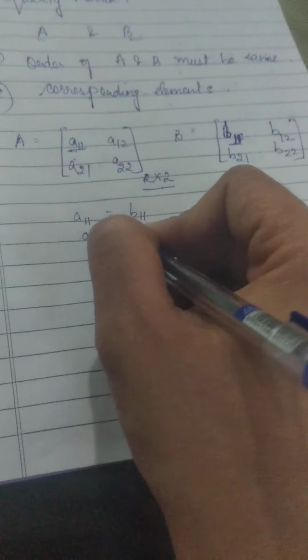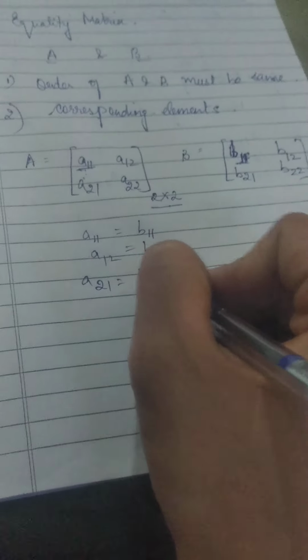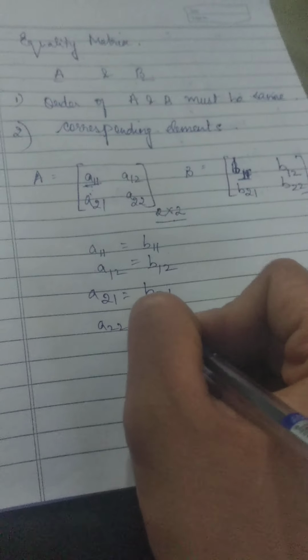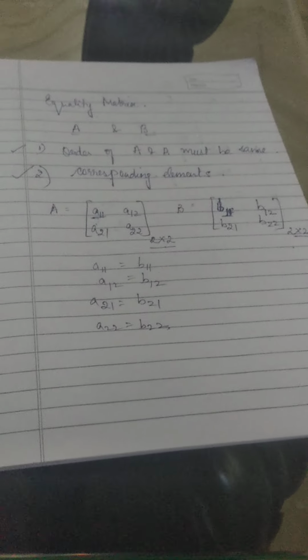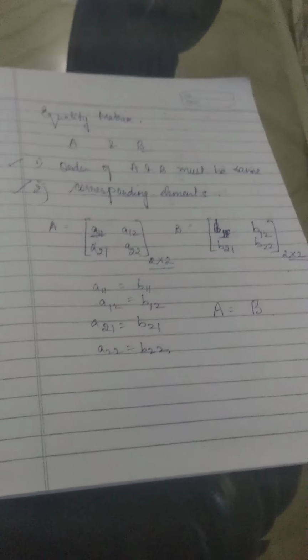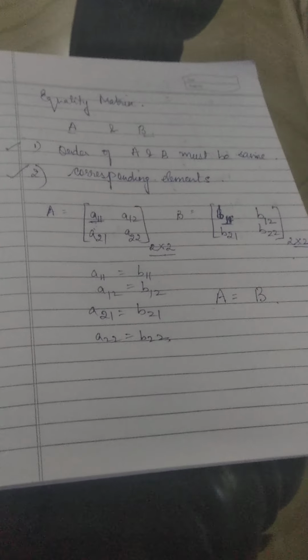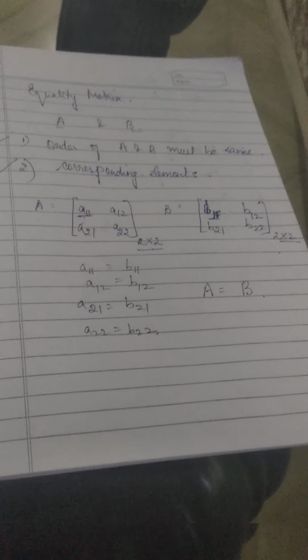Likewise, A12 must be equal to B12, A21 is equal to B21 and A22 is equal to B22. If both these conditions are satisfied, we say that both matrix A and B are equal. So this is all about the equality of matrix.